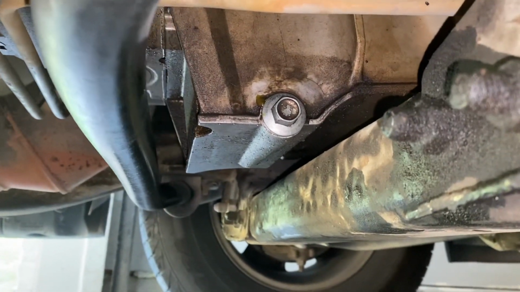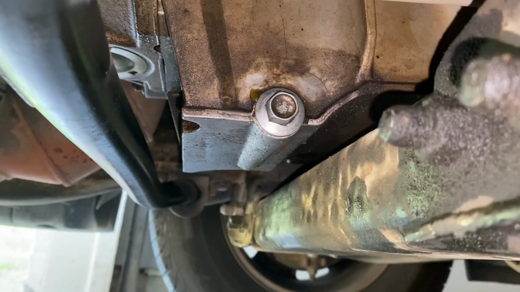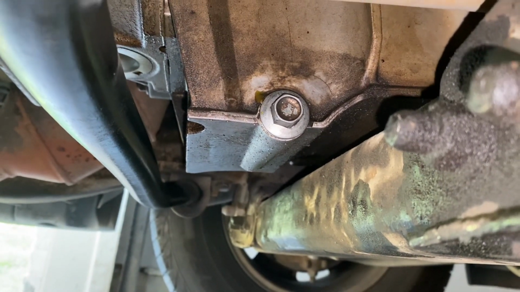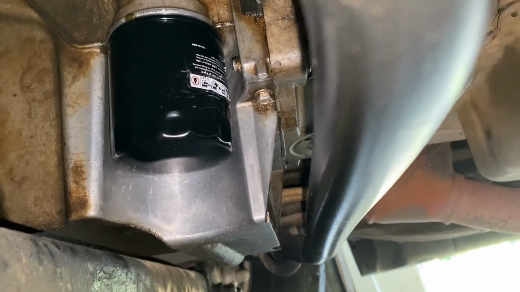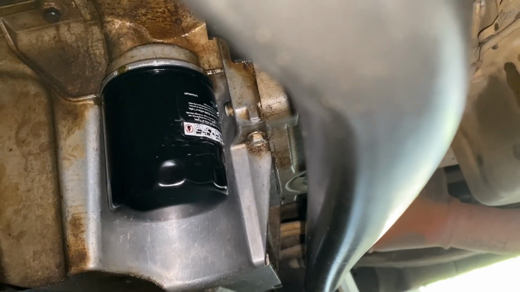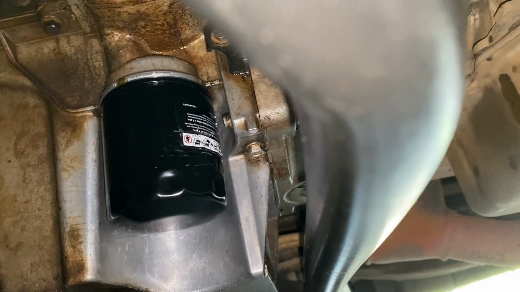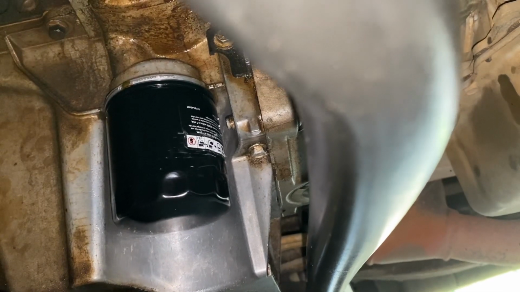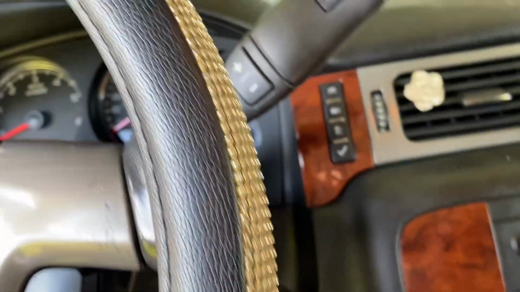Okay, I just did an oil change on my 2013 Chevy Tahoe, and that oil drain plug is a size 15 millimeter socket. On the other side of that drain plug is an oil filter, which I went ahead and went with a Mobil 1 oil filter, Mobil 1 oil, high mileage synthetic Mobil 1 10W30. Now we're gonna be resetting the oil life.